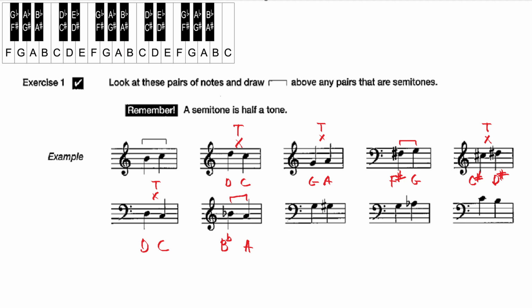G and G sharp back in bass clef. We can see there's no note between those two, so they are indeed a semitone. And G and A flat, notice that A flat is exactly the same note as G sharp. This was exactly the same as the one we just did. They are still a semitone away. And finally, middle C and bass clef down to B. They are indeed a semitone apart. There is no black note between B and C, so they are a semitone apart.